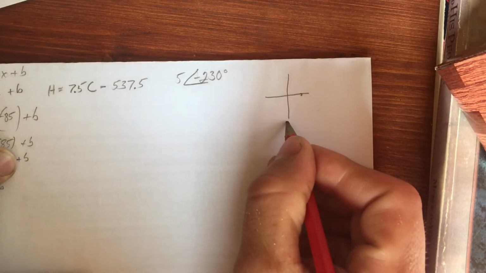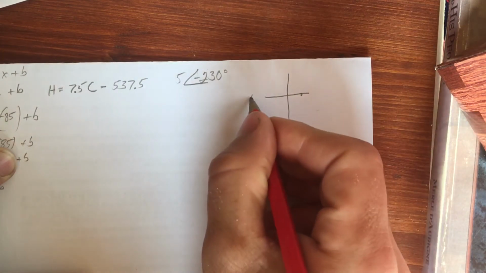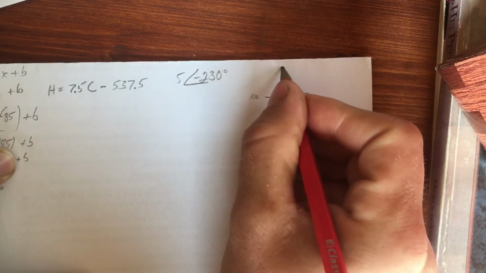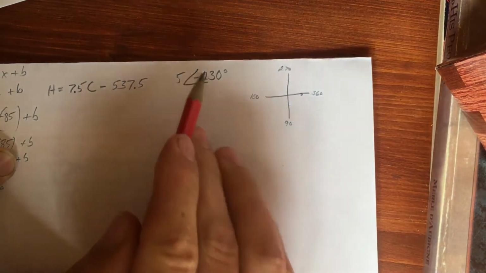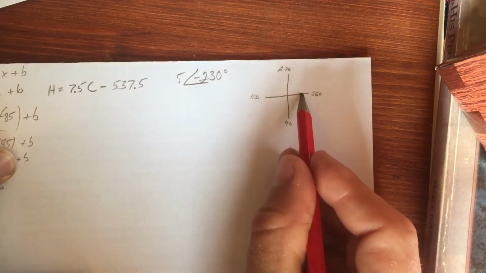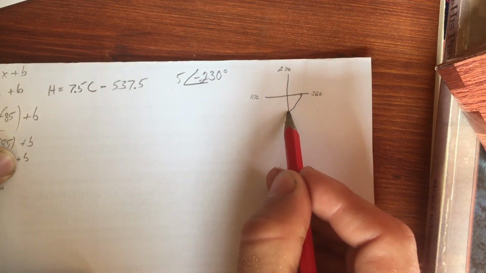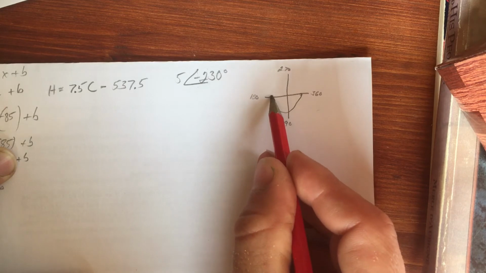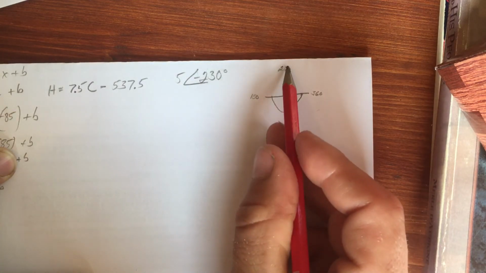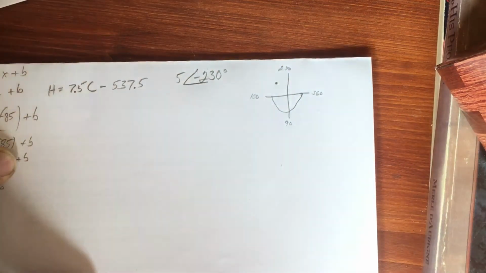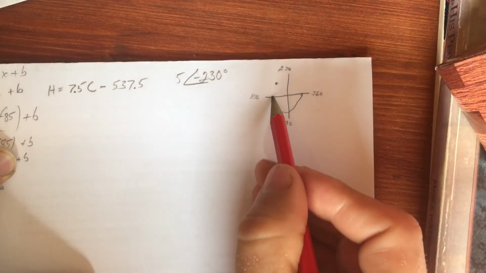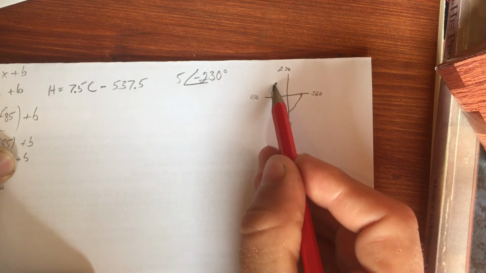And this is 90 degrees. This would be 180 degrees, this would be 270 degrees, and then back again at our 360 degrees. So if we're negative 230 degrees, we start over here, we cross over the 90, we cross over the 180, and our point is going to be up in, this is 270, so our point's going to be maybe about in here. So about in there somewhere is where we end. So we came riding around to that point.